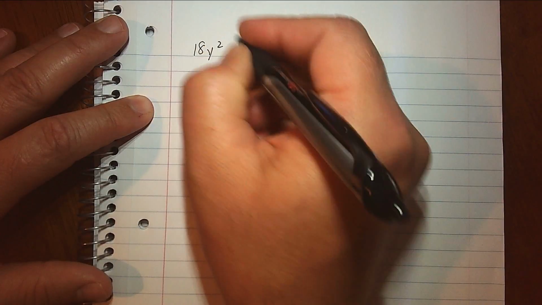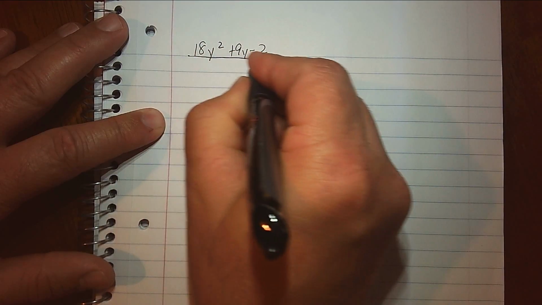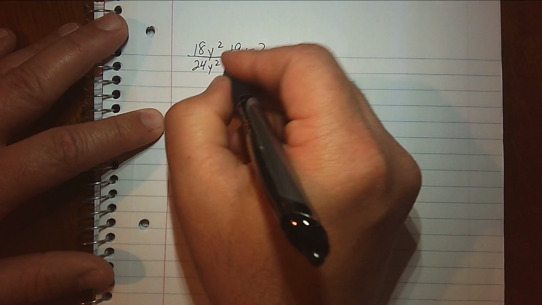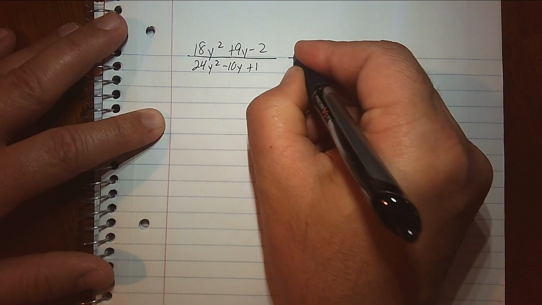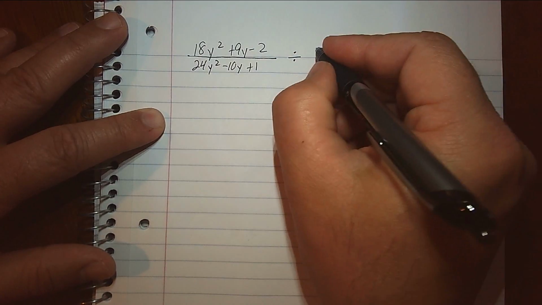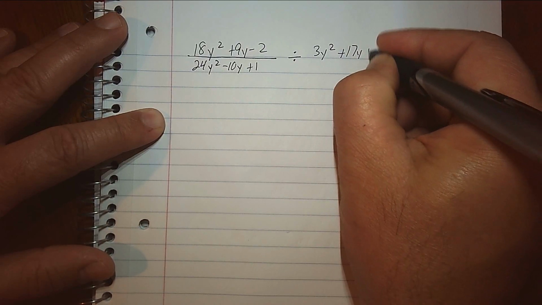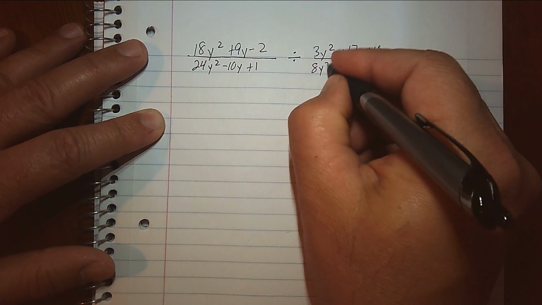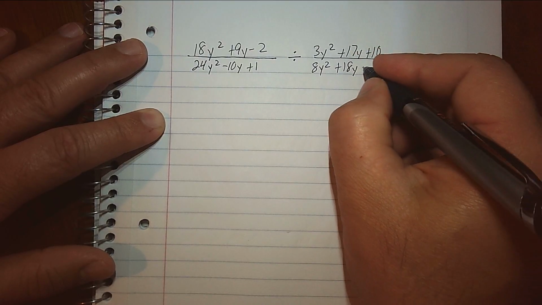So let's take care of 18y squared plus 9y minus 2 over 24y squared minus 10y plus 1 divided by 3y squared plus 17y plus 10 over 8y squared plus 18y minus 5.